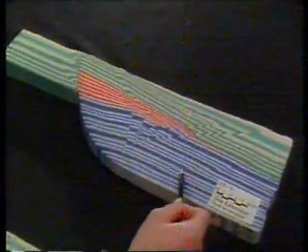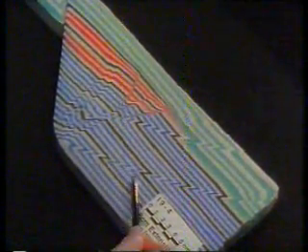We can see one just starting to develop in this model, but it's much better developed on this other model with the planar fault, where we can see a prominent back thrust that cuts all the way through the stratigraphy and takes some of the displacement up the rollover of the model.